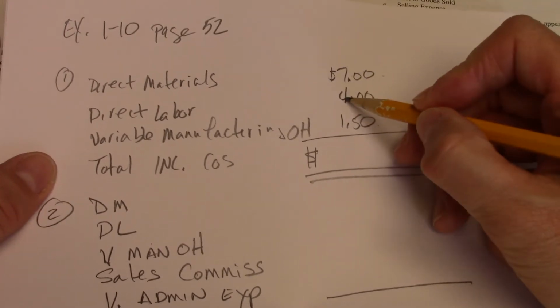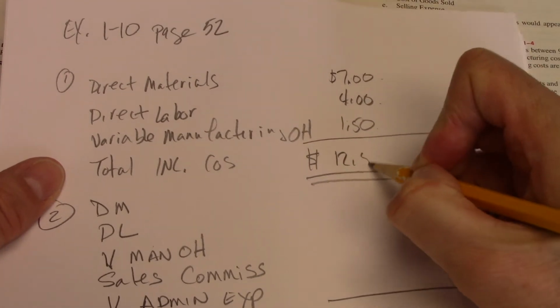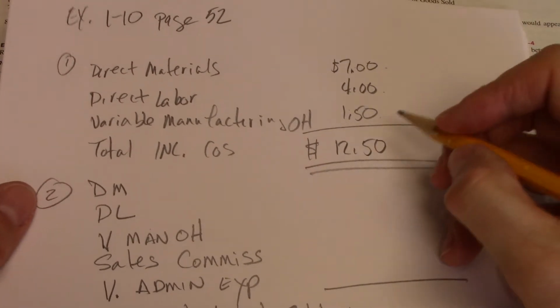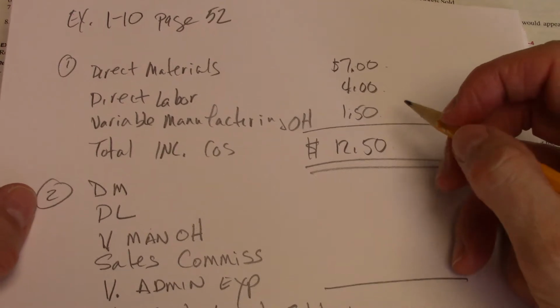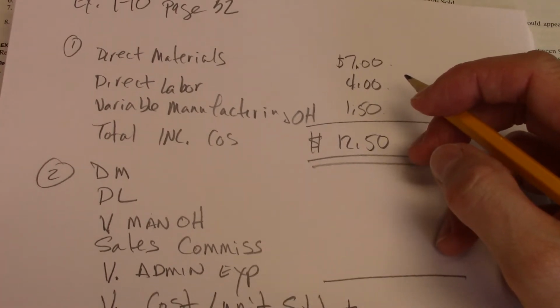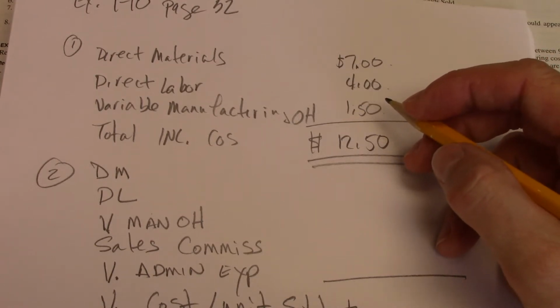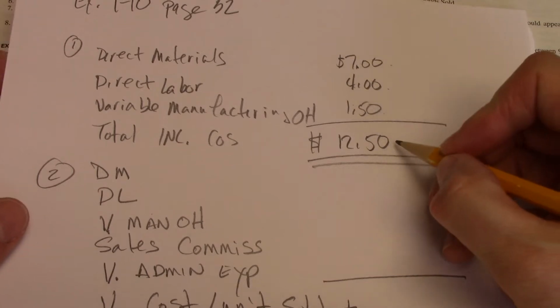So 7 and 4 is 11 plus $1.50 is $12.50. So in this case, it's $12.50. So if my variable costs total $12.50, every time I make a new unit, my costs increase by $12.50.